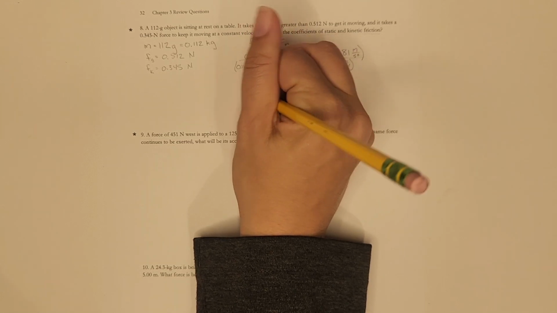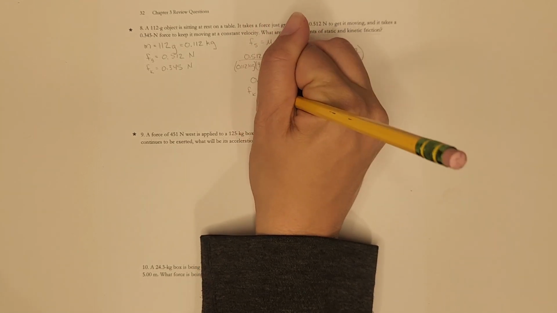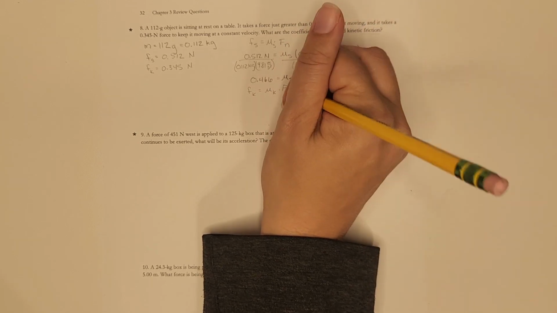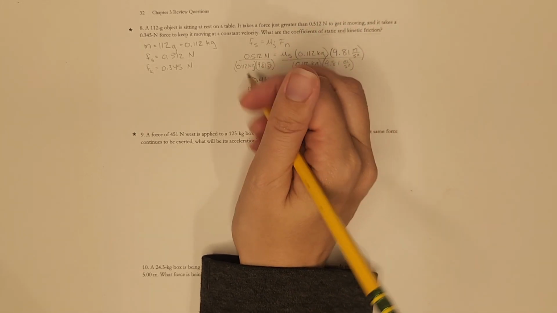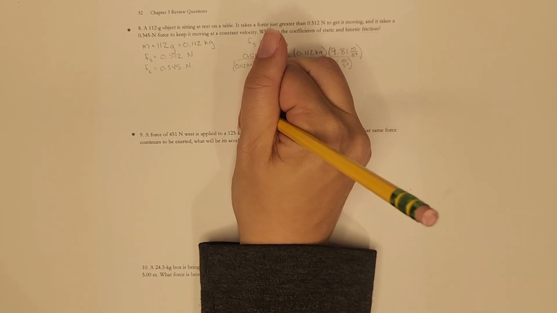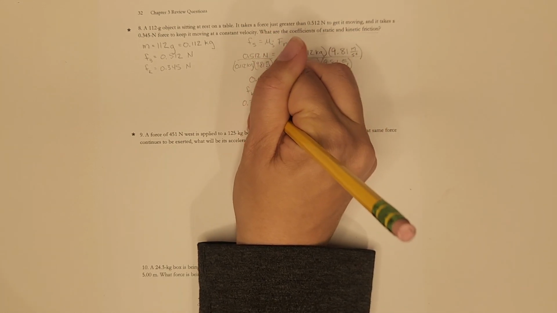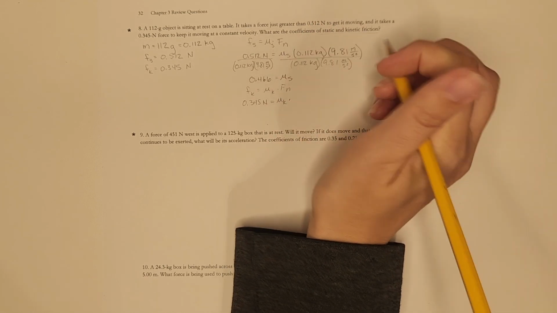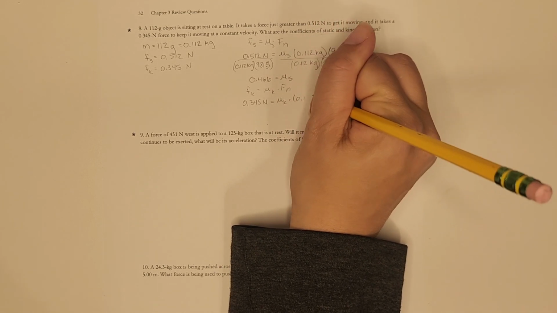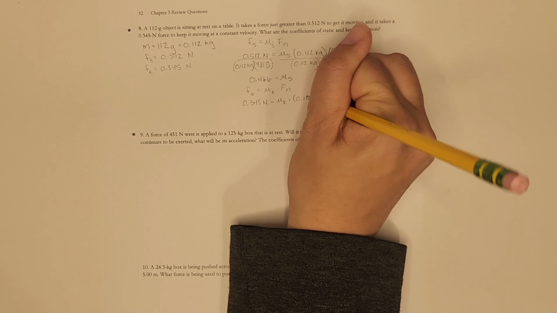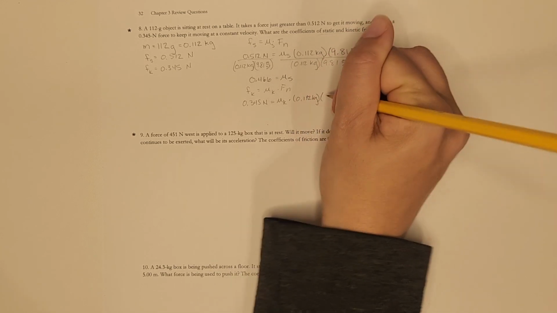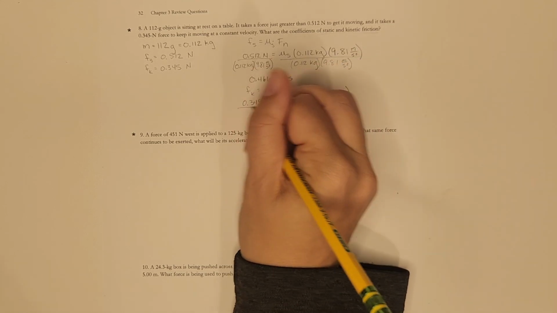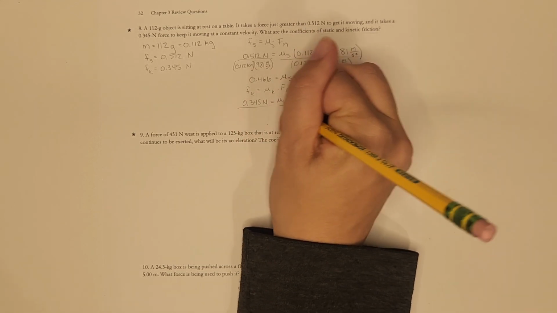So for the kinetic, I have Fk equals my mu k times the normal force. And so my Fk is 0.345 newtons equals mu k times, it's the same numbers for this normal force, 0.112 kilograms, 9.81 meters per second squared. Divide both sides by that.